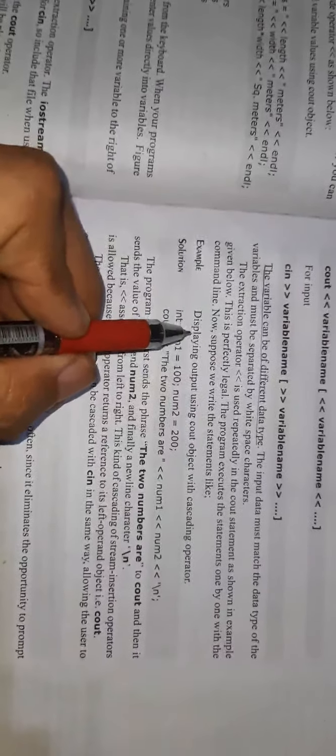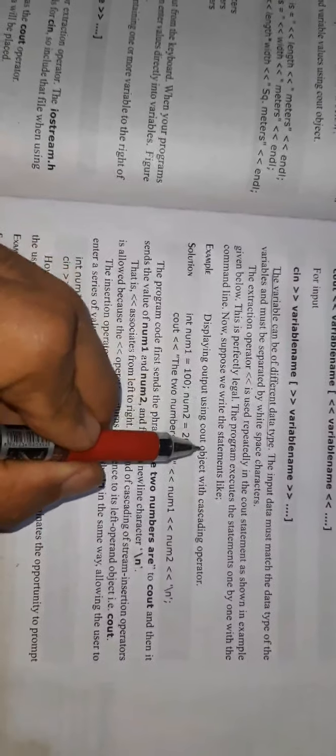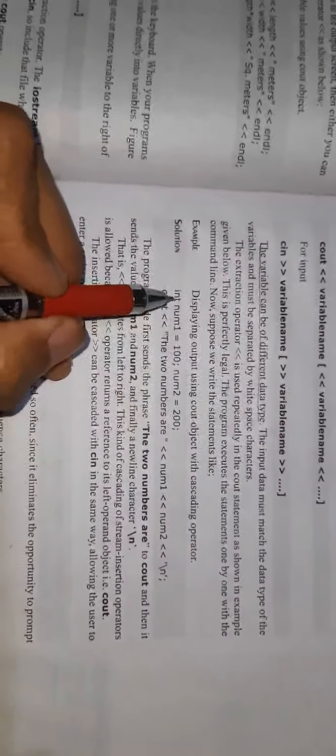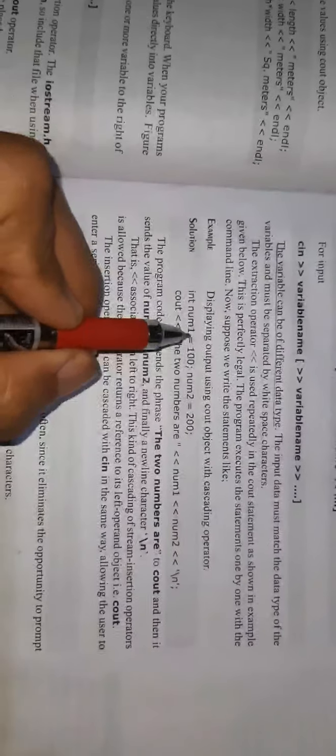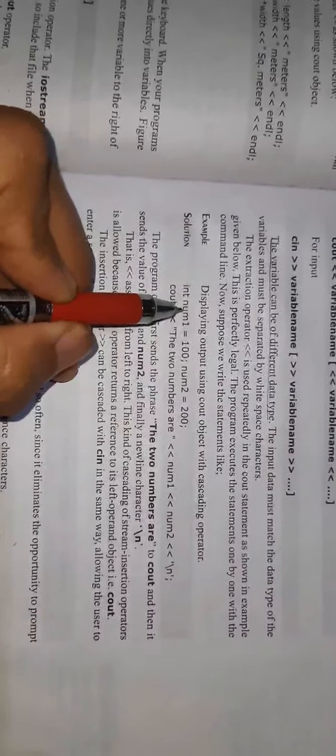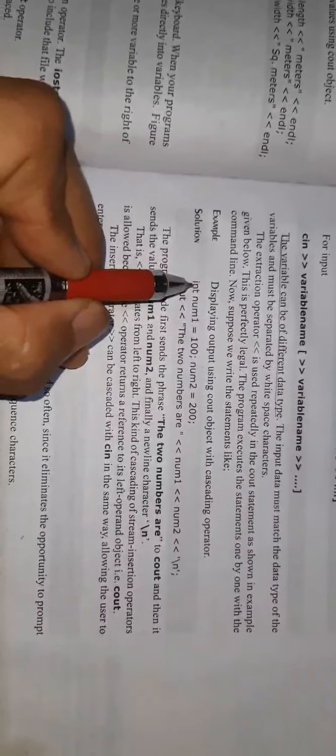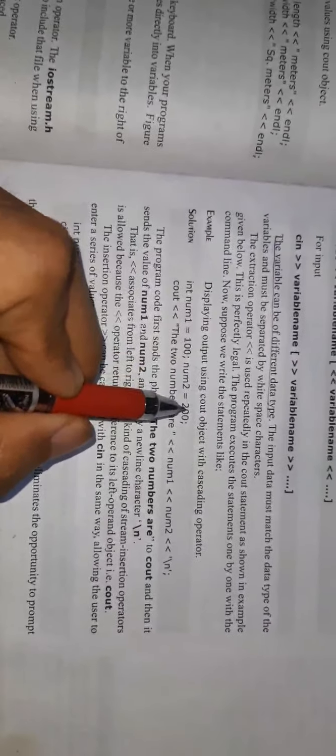So if you see in this case, displaying output using the cout object with the cascading operator. Here this variable num1 has been assigned the value 100, and it is of integer data type. Similarly, num2 is also assigned the value 200, and it is also of integer data type. Since they are both of integer data type, it is not written in the next line.